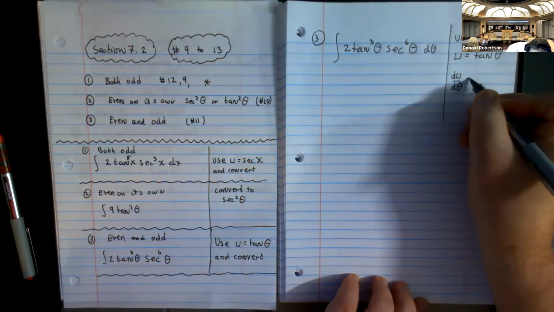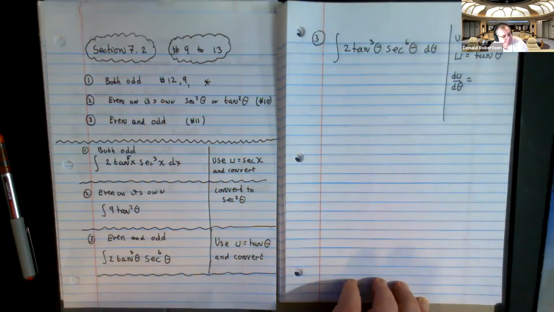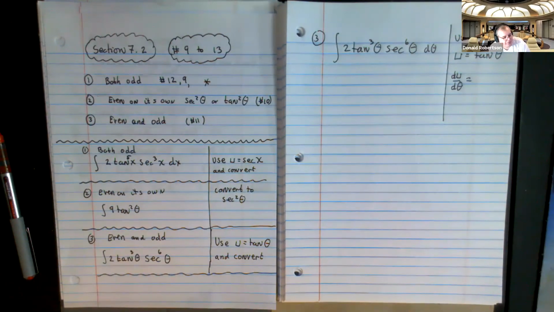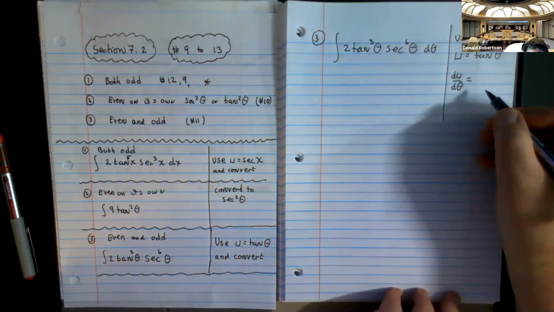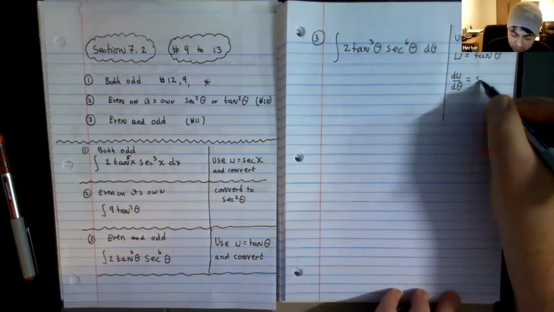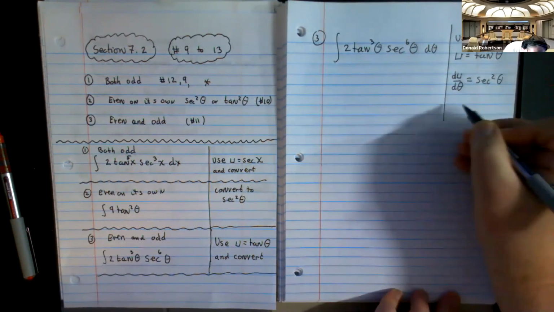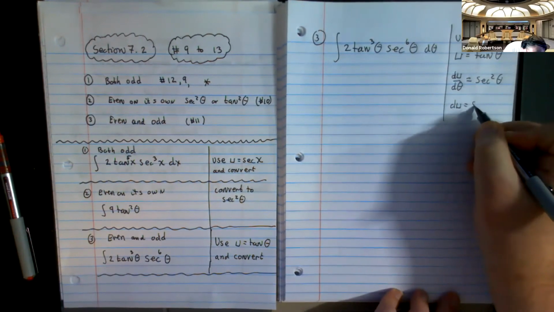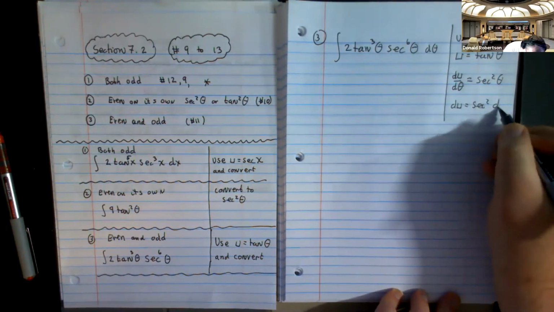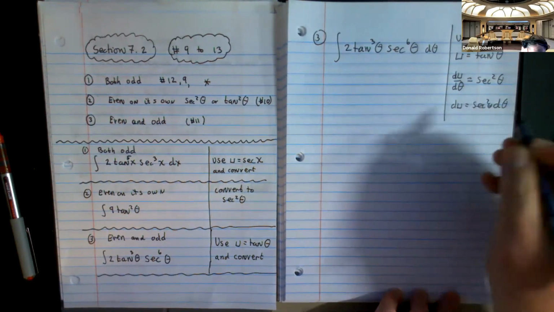What's the derivative of a tangent? Derivative of a tangent theta. Secant squared theta? Yes. So crossover and isolate.